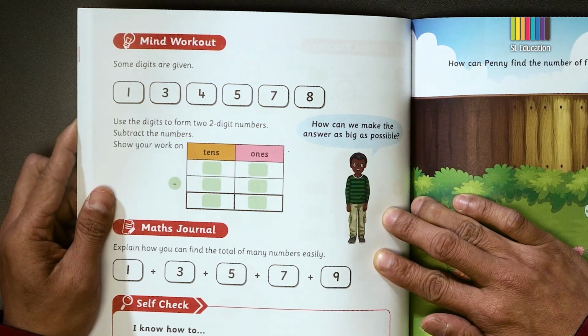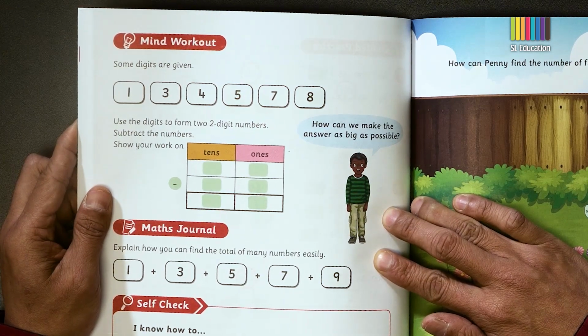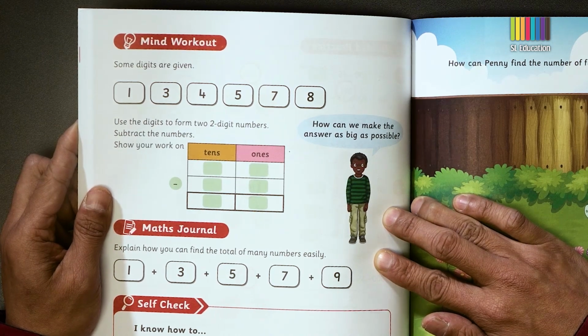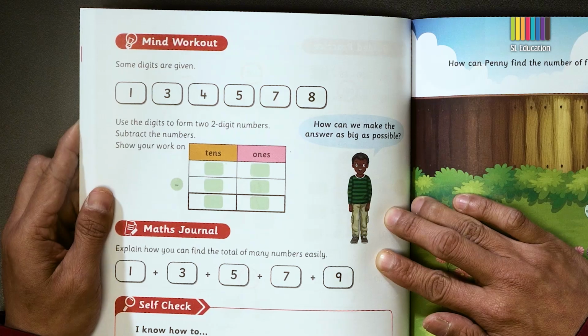That's an example of differentiating instruction for different learners. The beginners get to do what they can do, and the advanced learners get to be challenged at a different level. Other examples of enrichment activity.